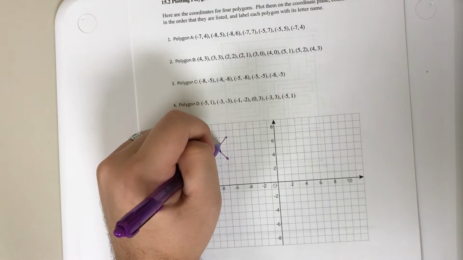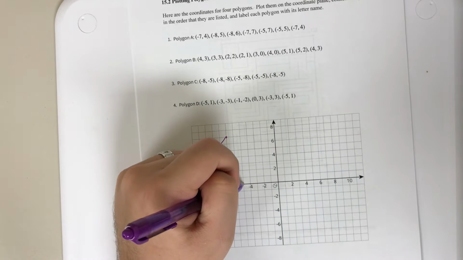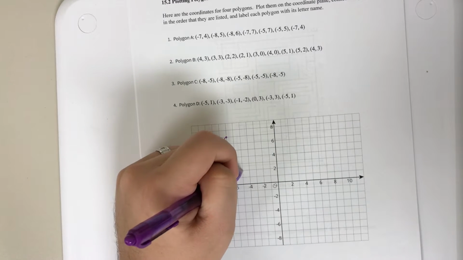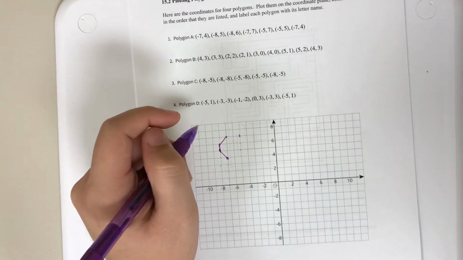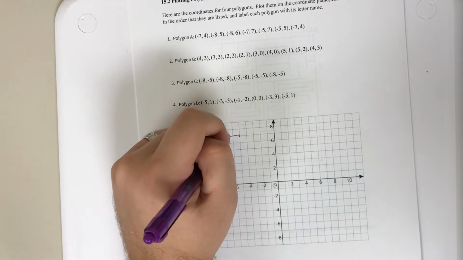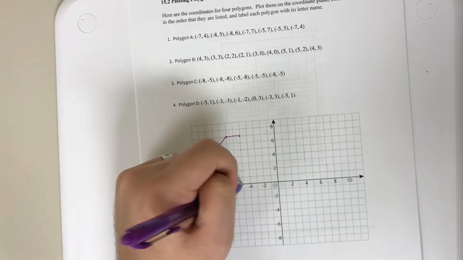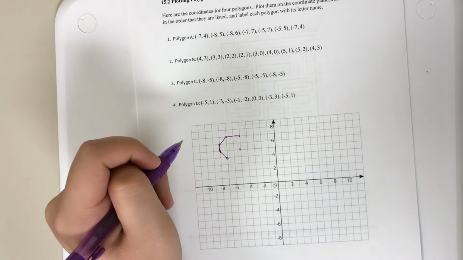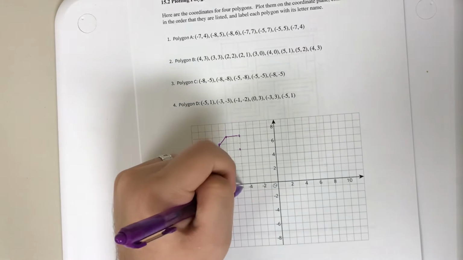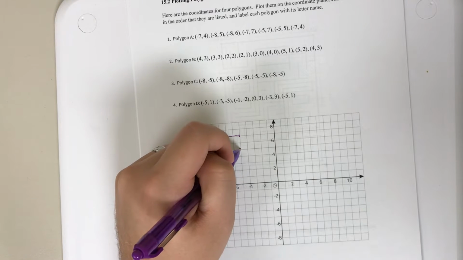There, and I connect that. -5, 7. 1, 2, 3, 4, 5, 6, 7. And I connect that. -5, -5. So -5, -5. -5, 1, 2, 3, 4, 5.